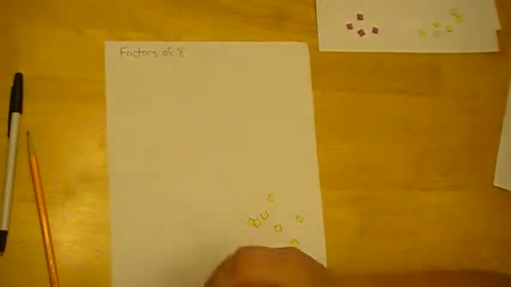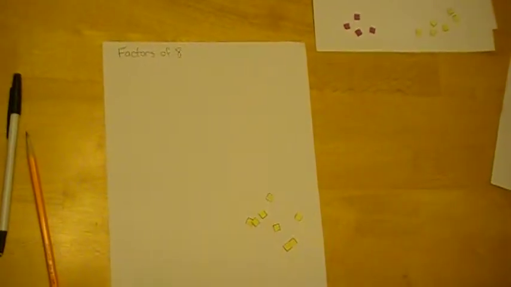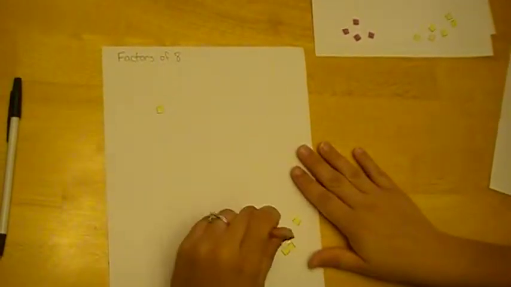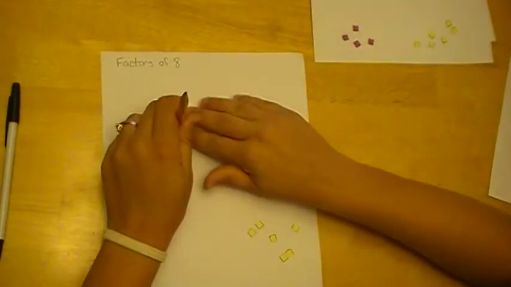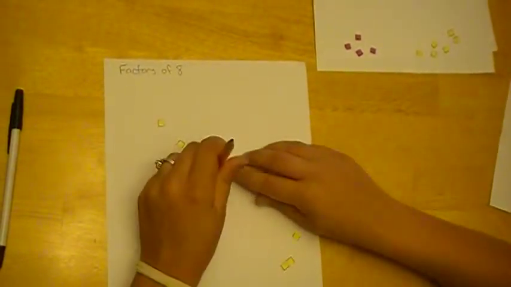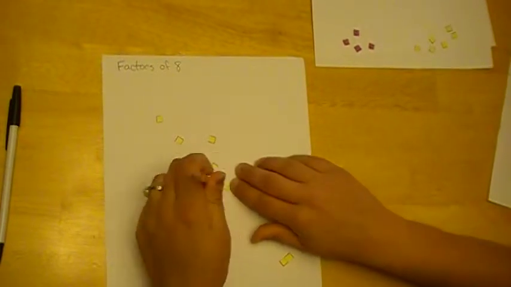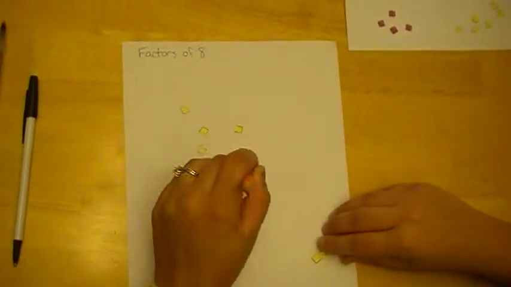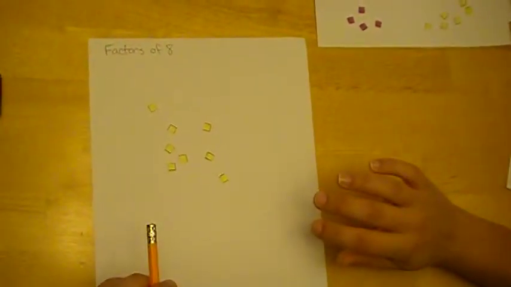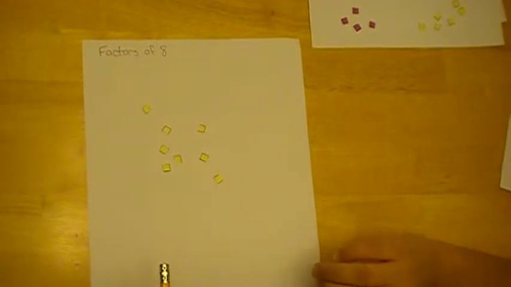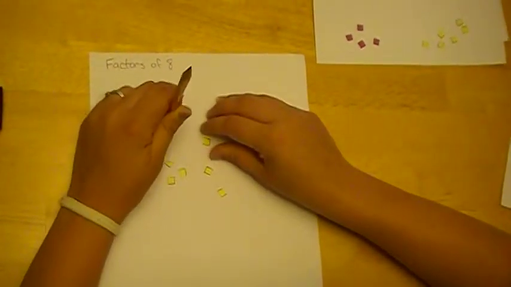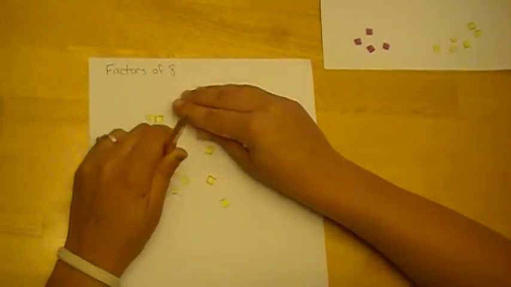Okay, so let's start with how to factor numbers. We're going to use the example of 8, and I already have laid out 8 units. And the way you factor any number is you take that amount of units, 1, 2, 3, 4, 5, 6, 7, 8, and you're going to try to put it in as many different ways as you can where it is a rectangle. And that's going to give you your factor. So let's try to make rectangles.